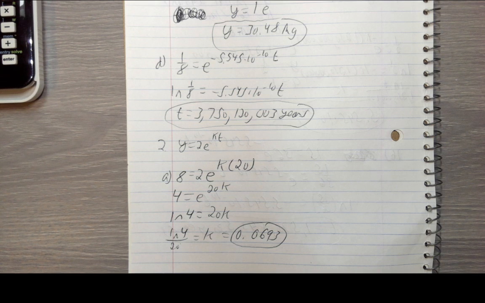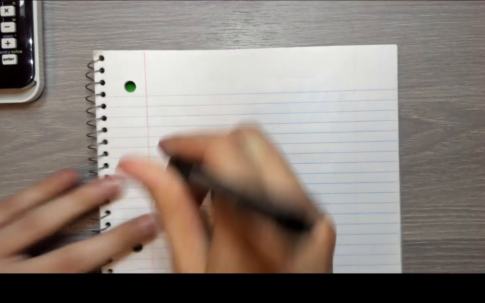All right, not too bad. Like I said, I'm kind of just repeating myself. This process is pretty similar for all of these. Okay, flip the page here. So Part B.